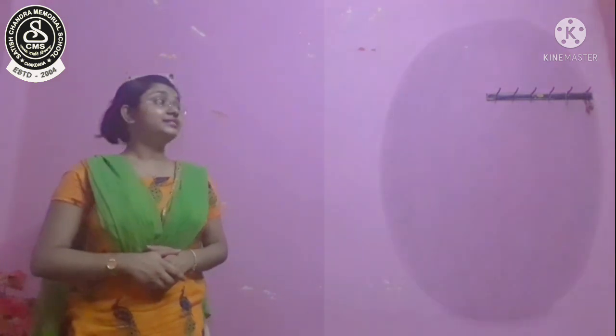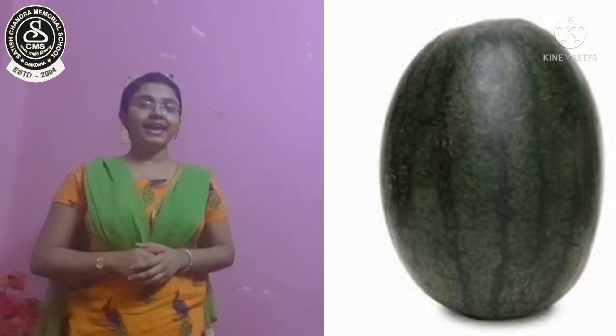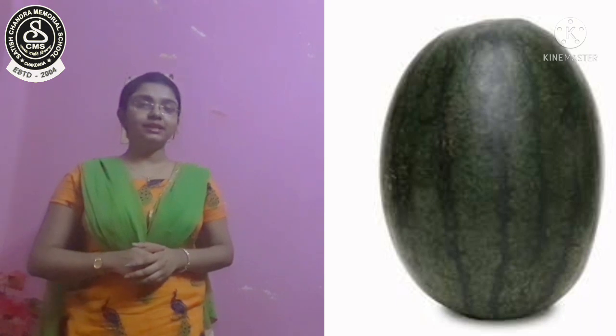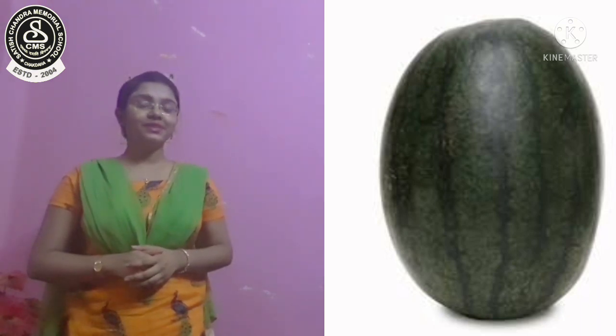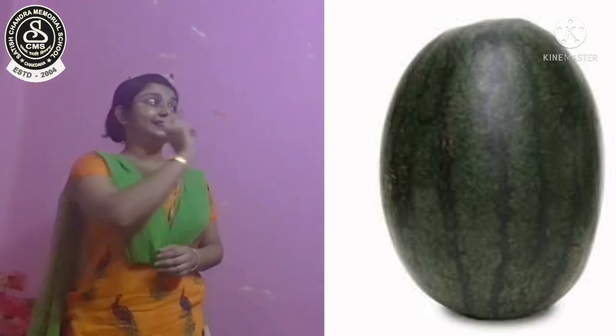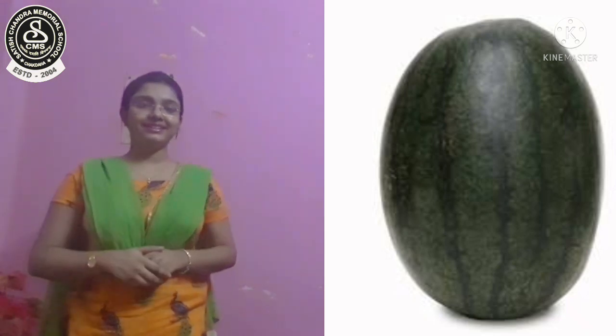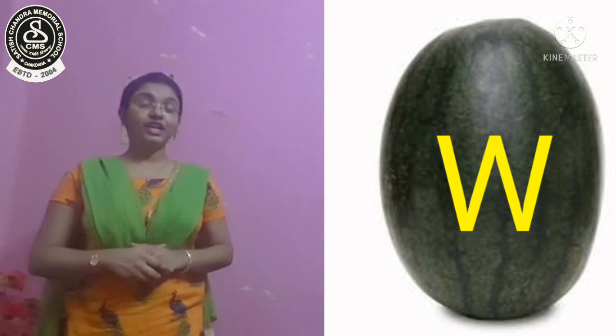Hey children, see this picture. What is the picture of? Yes, this is the picture of a fruit. And what is the outer color of the fruit? Correct. Green. Deep green. What is the name of the fruit? Can you tell me? Yes, this is watermelon. Watermelon. Repeat after me.